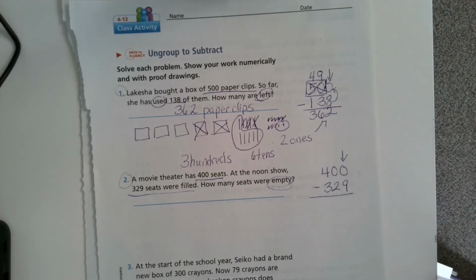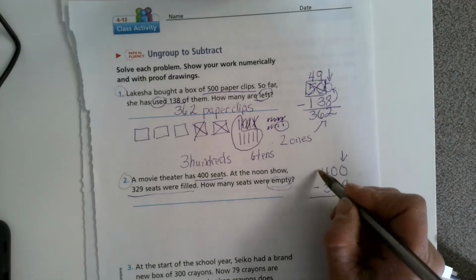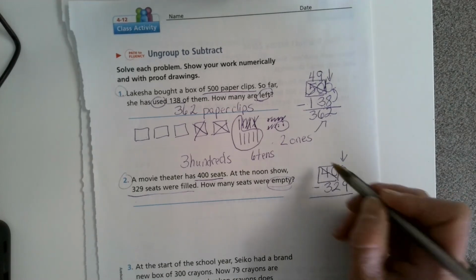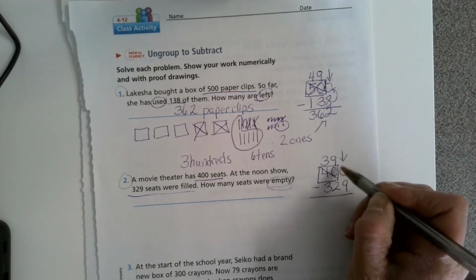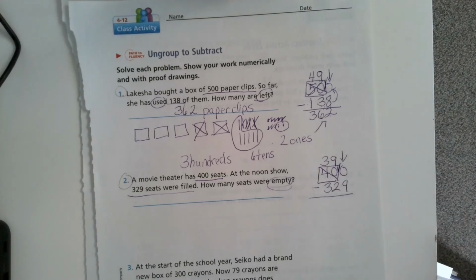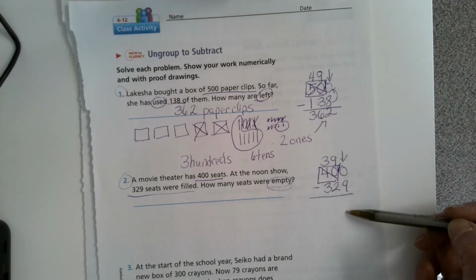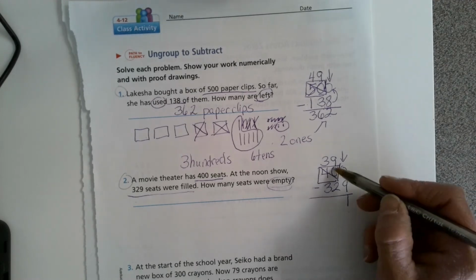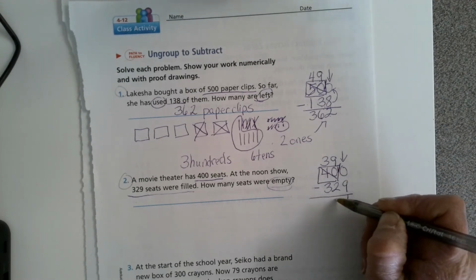I can't take anything from 0, but I can take from 40. So I'm going to box my 40, take one away from it, and make 39, and then put that 10 here. Now I can continue with my work. 10 minus 9 is 1. 9 minus 2, that's pretty easy, right?